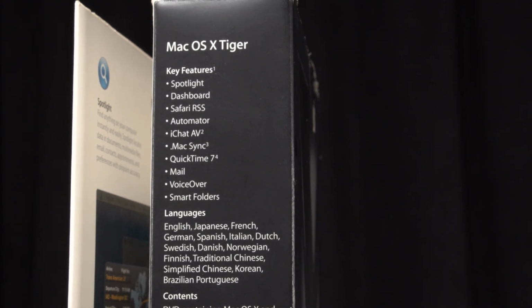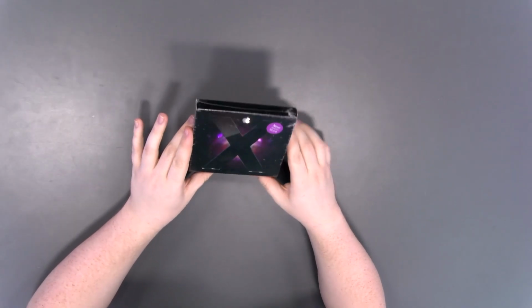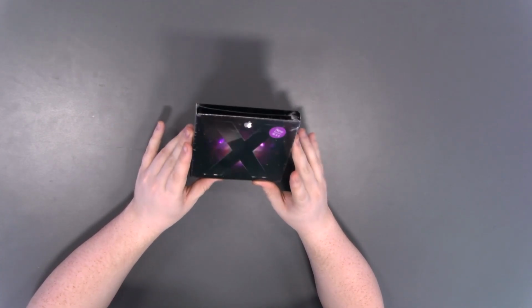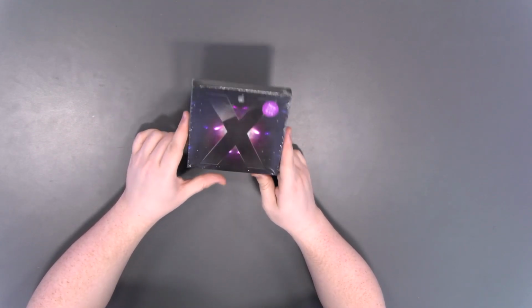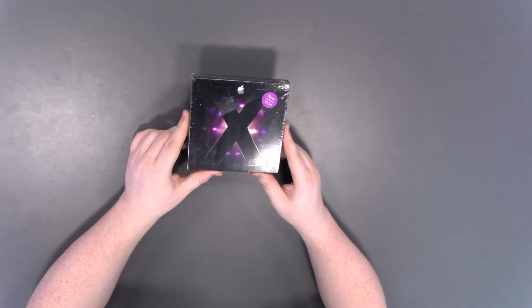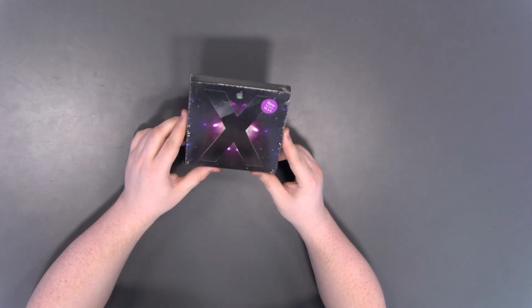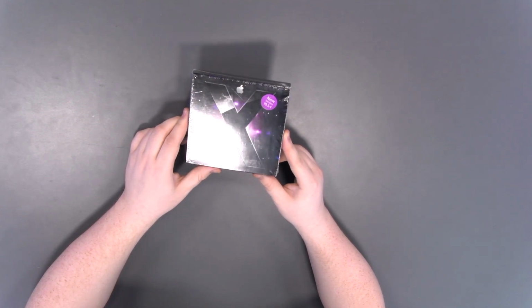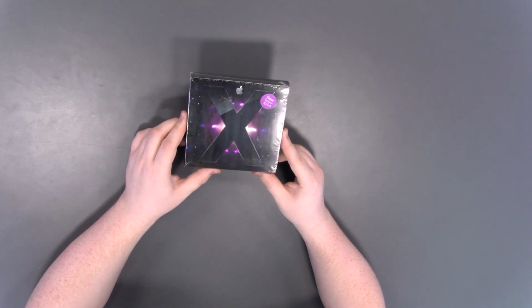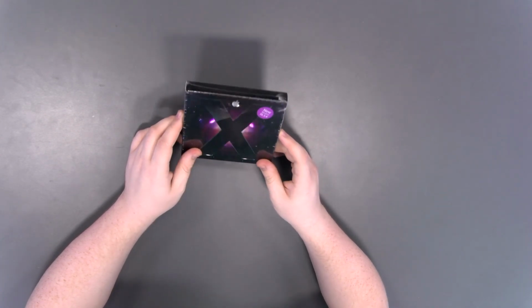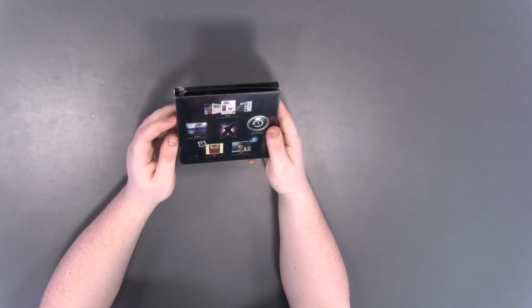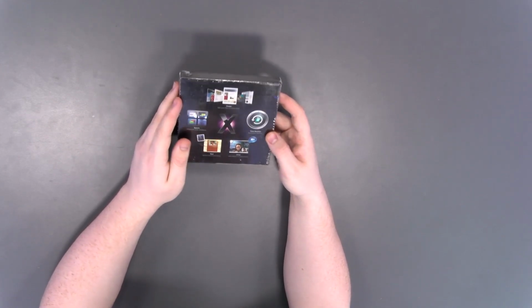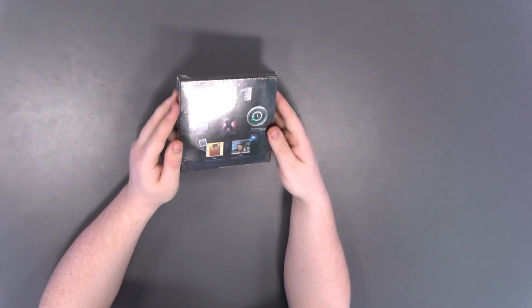Next up, Leopard. Okay, so looking at all of the boxes before we started, everyone in the studio agreed that this box looks the best out of all of them. We very much like this box. It's got this really cool hologram thing going on with the shine to it that makes it look 3D. I'm sure it'll come across somewhat on camera, but it does look better in person with the big black X. You'll notice a much smaller form factor for the box.